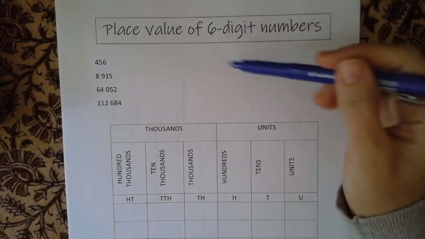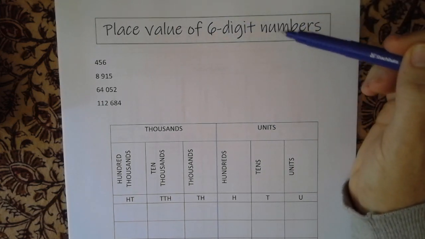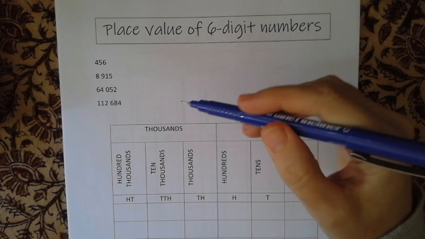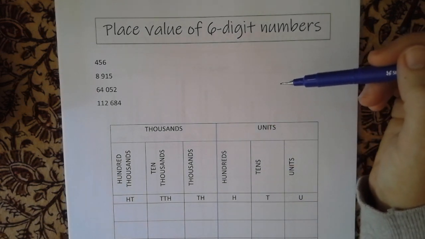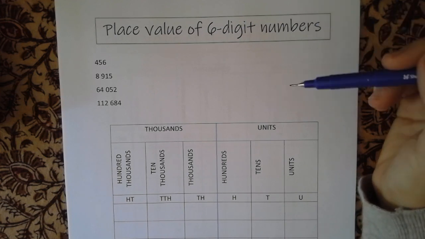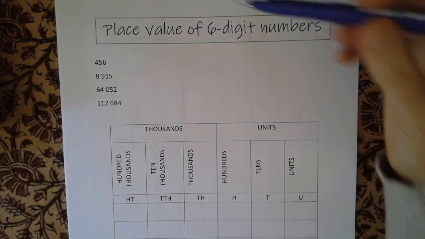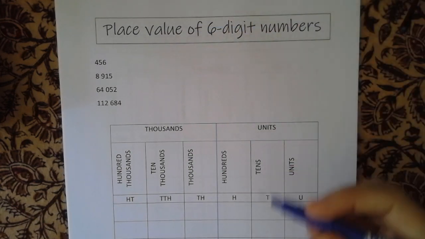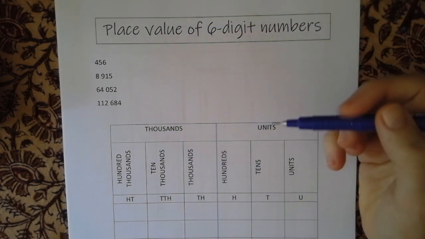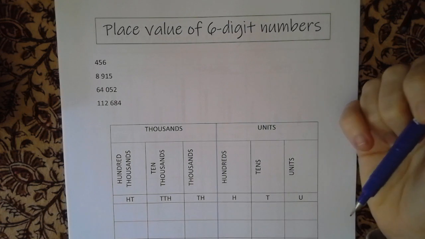Now remember, this is just the work we've been doing during the first term. On the next page, we're going to look at the bigger numbers, the 9-digit number that we are doing in term 2. Right, so if we start with the first number, 456, you have to go to your place value table to write in the digits in the right places.